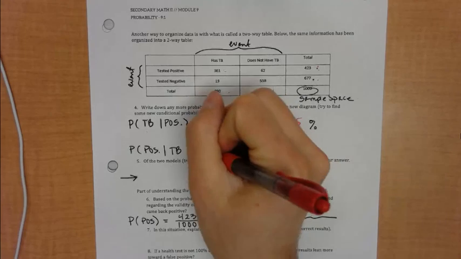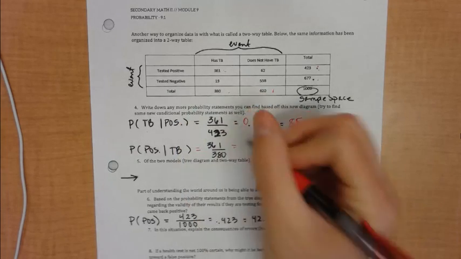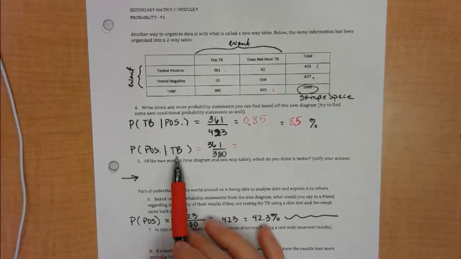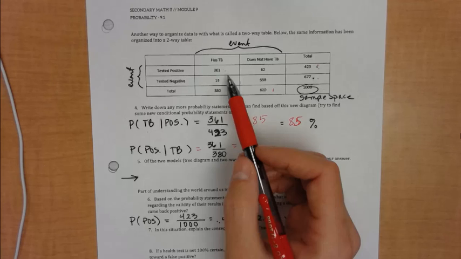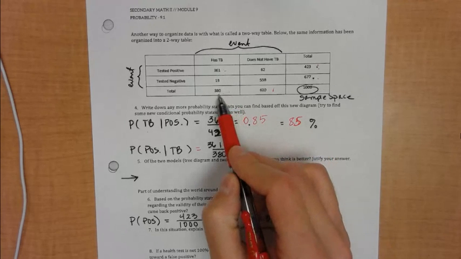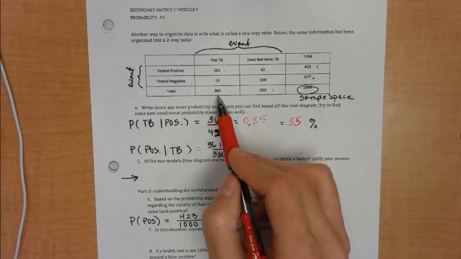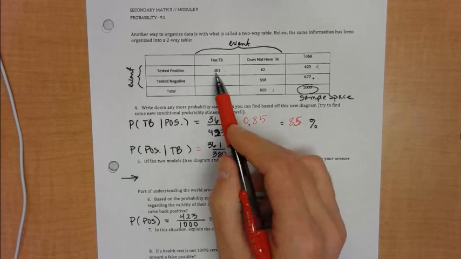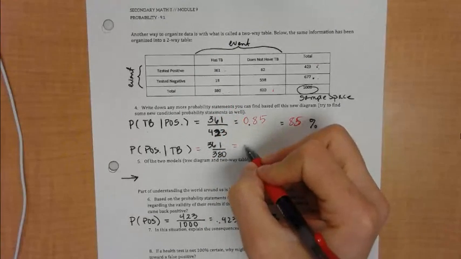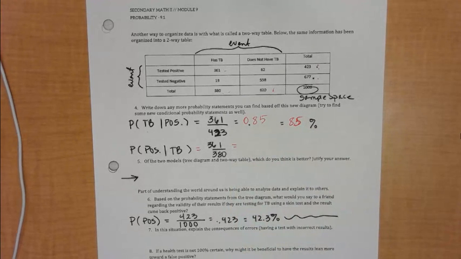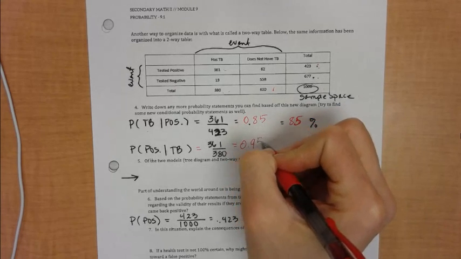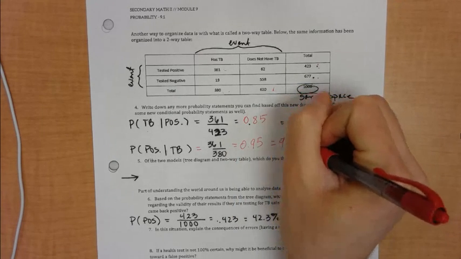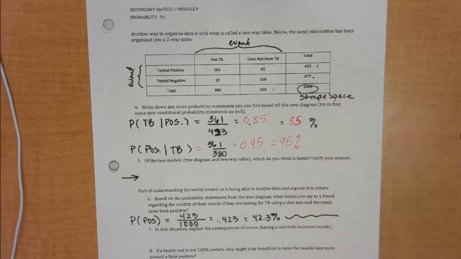One interesting way to look at this is that you could rearrange these two also. If I was looking for people who test positive given that they have TB, the people who have TB is 380, and then I would just look at 361 out of that 380 would be positive tests out of the TB patients. So you would just do 361 divided by 380, and that would be a correct test. And so we have 95% of those to find that answer.